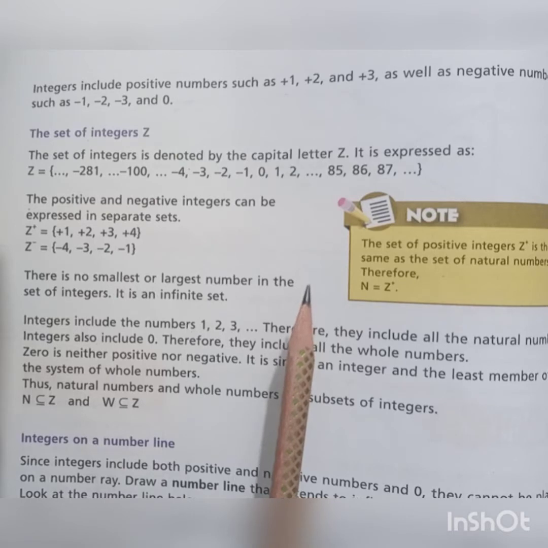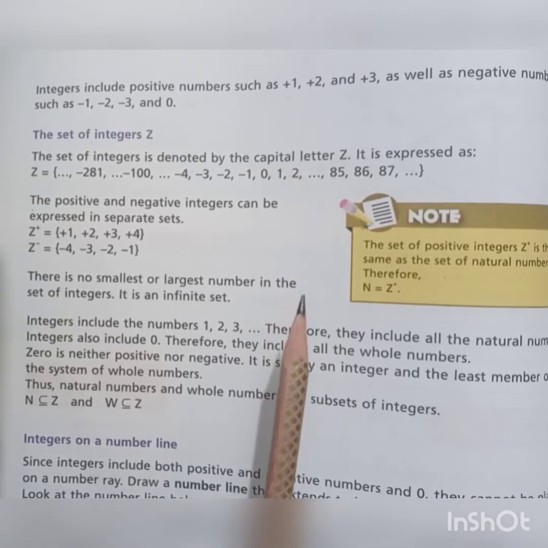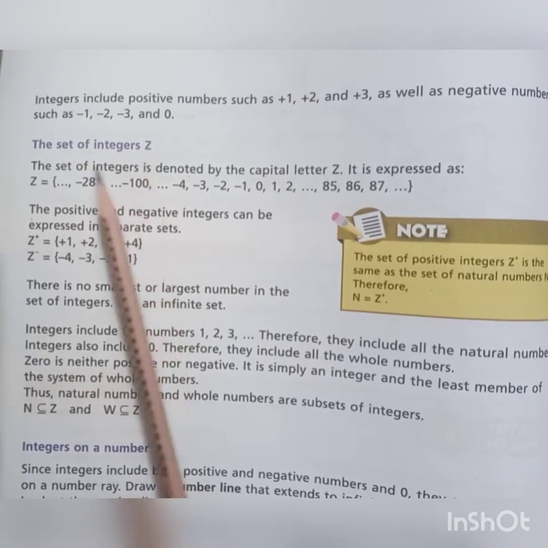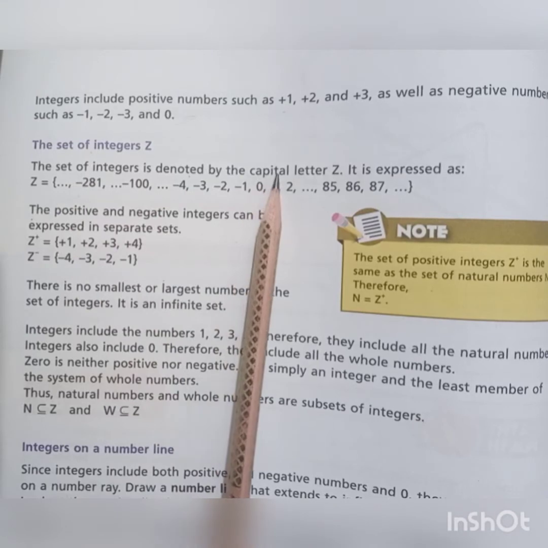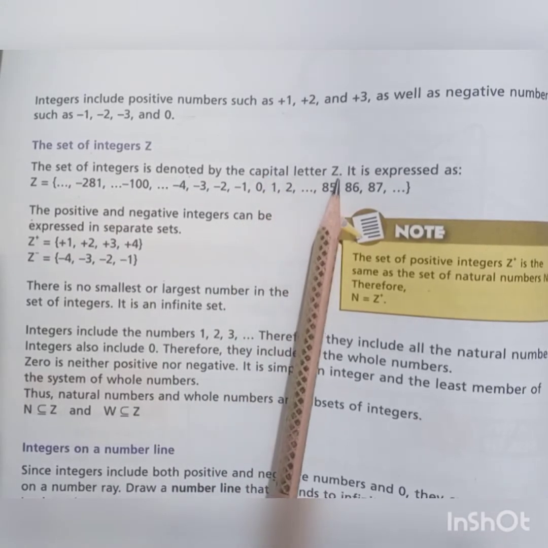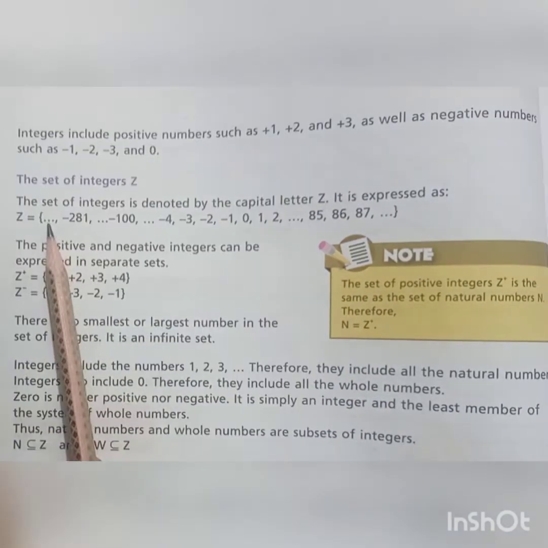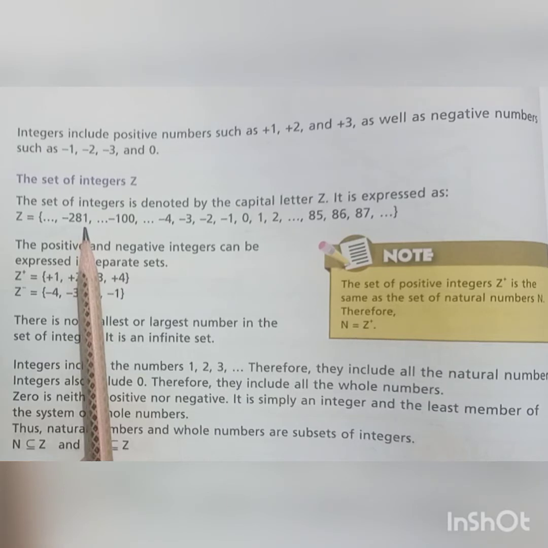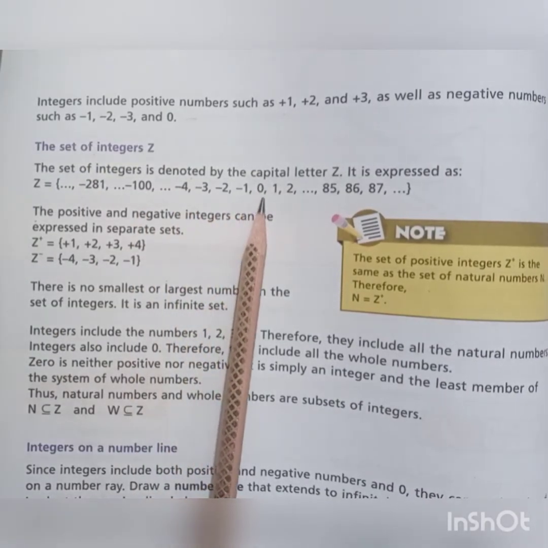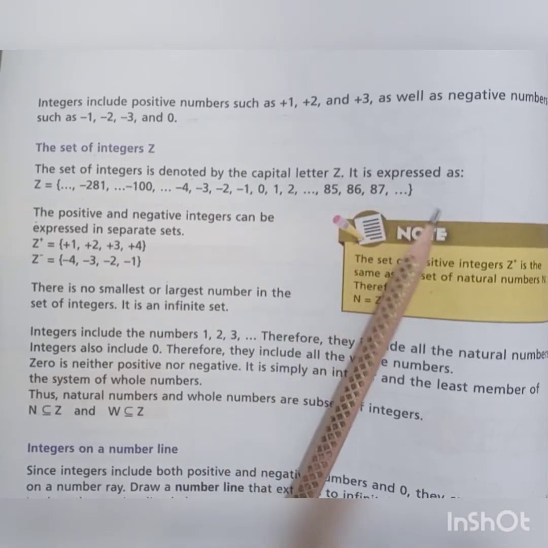It means the combination of positive and negative numbers is called integers, in which all the numbers are included. Now the set of integers Z. The set of integers is noted by the capital letter Z. It is expressed as Z equals ..., -281, ..., -100, ..., -4, -3, -2, -1 and 0, and then onward positive integers 1, 2, 85, 86, 87 and so on.